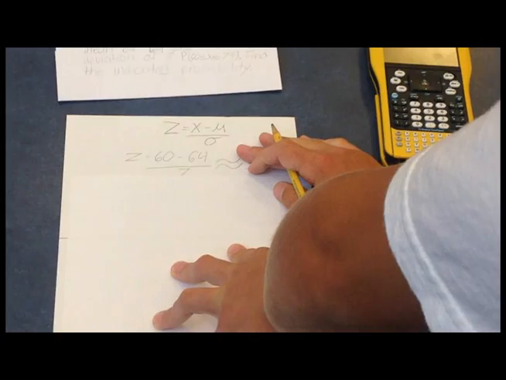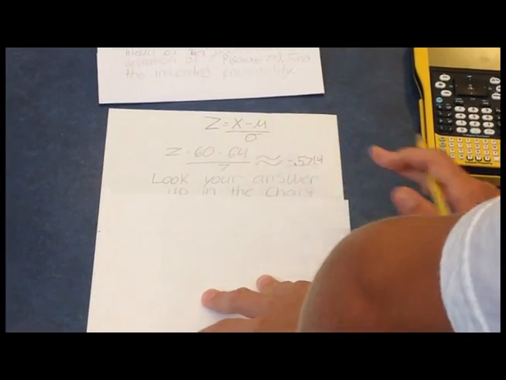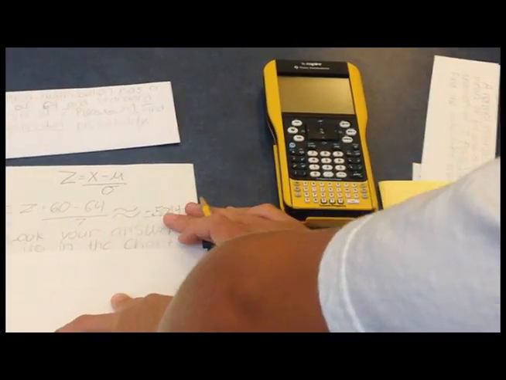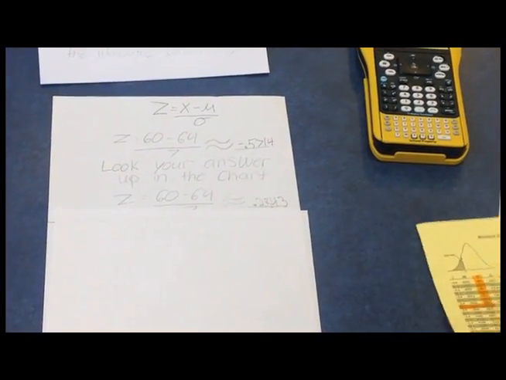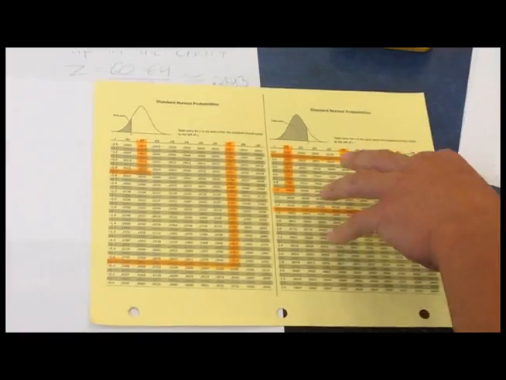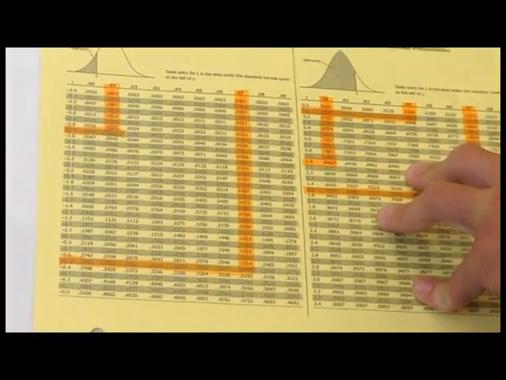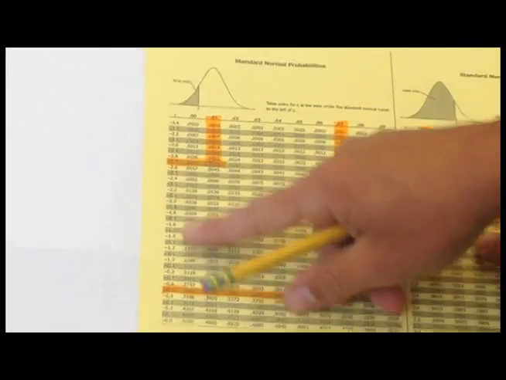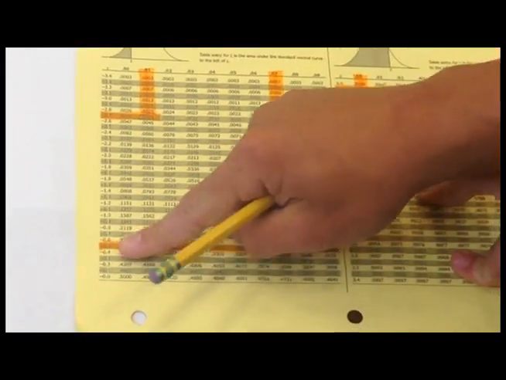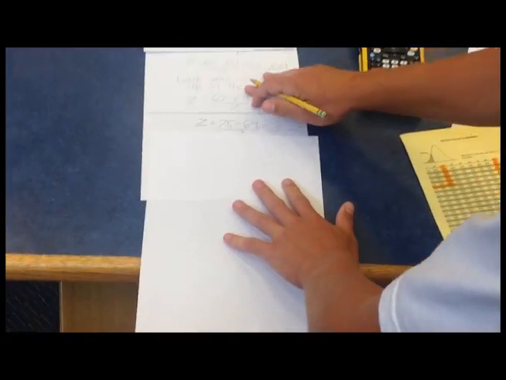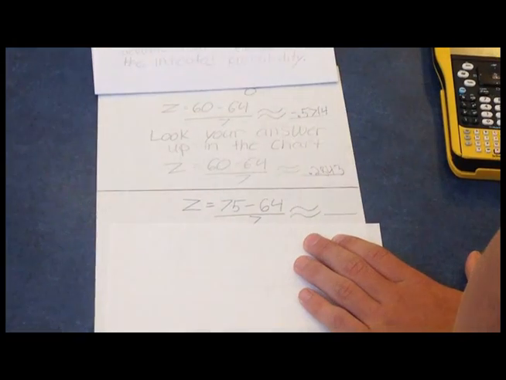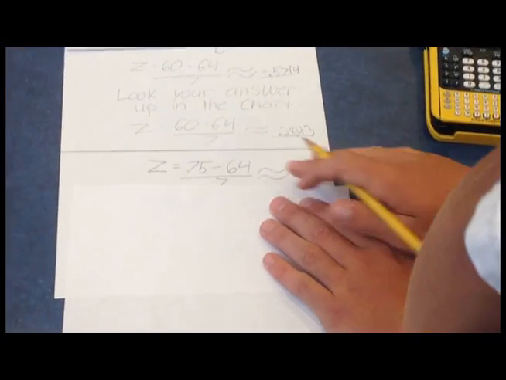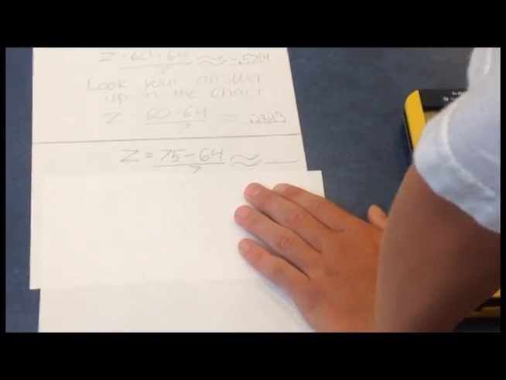We're going to look that up in our chart. And once we do that, we will get 0.2843, because it's -5 and 7. And then we're going to do our other one. So we're going to switch over to 75. We're going to do 75 minus 64 over 7. We're going to punch that in our calculator.